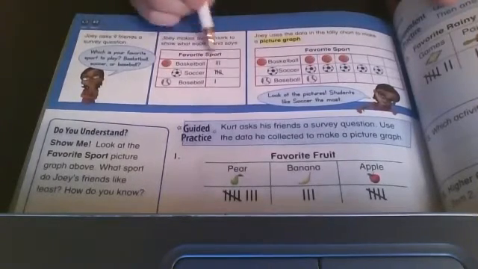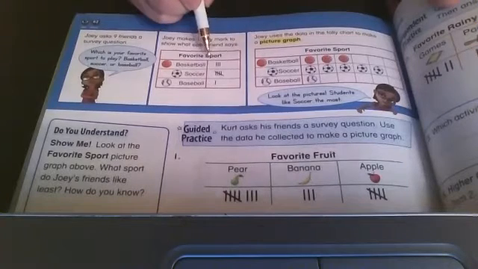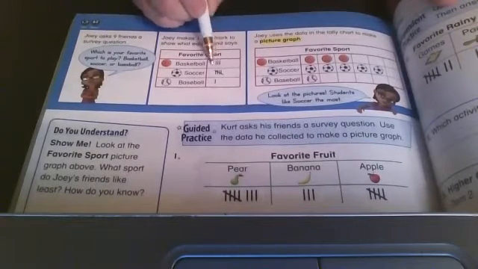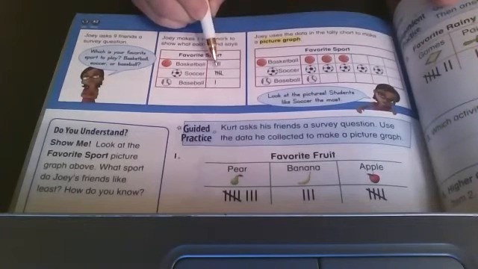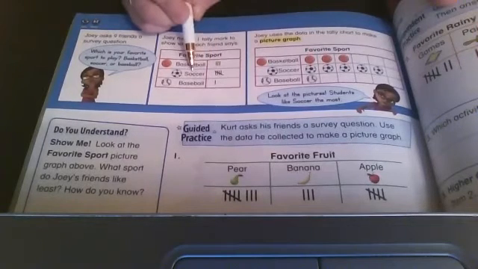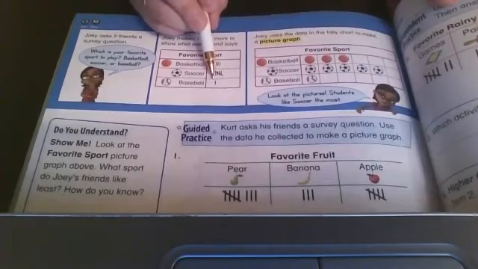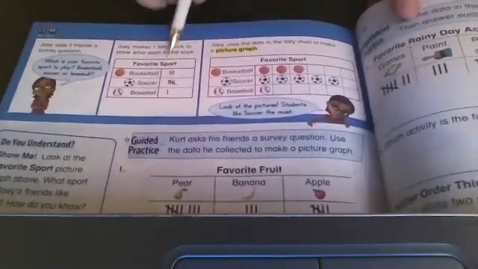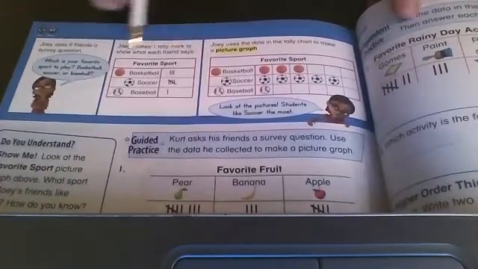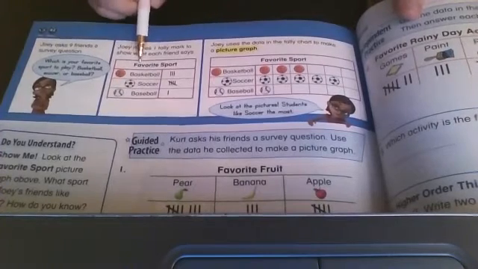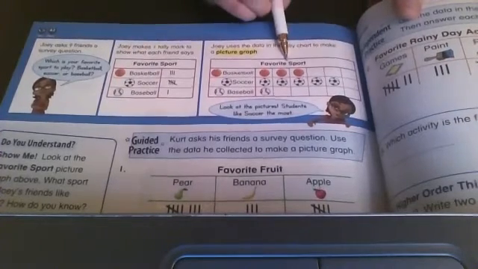So using the information on this tally chart, how many children chose basketball? Right, 3. And then I can see 5 chose soccer. And how about baseball? 1, right? Okay, so they're going to now take this data and they're going to change it from a tally chart to a picture graph.